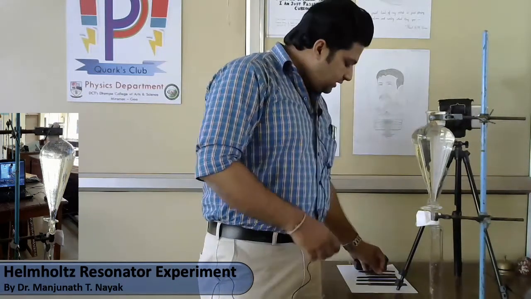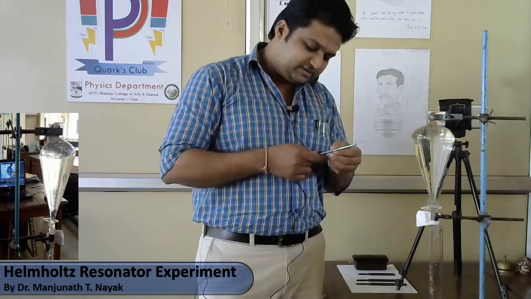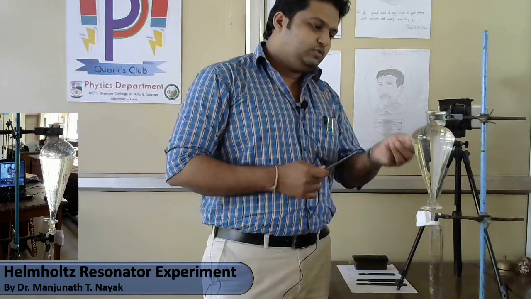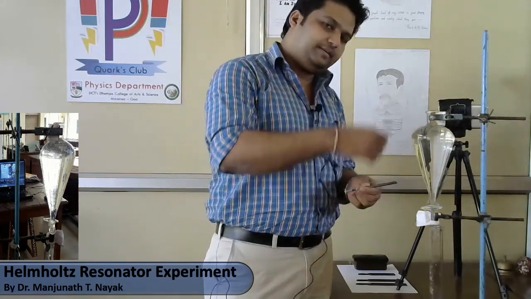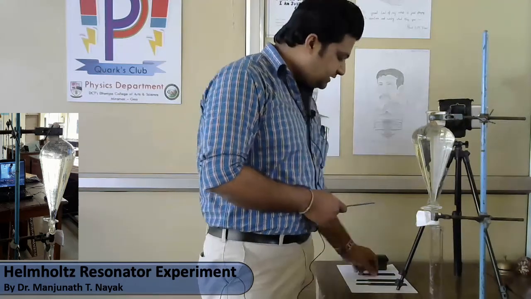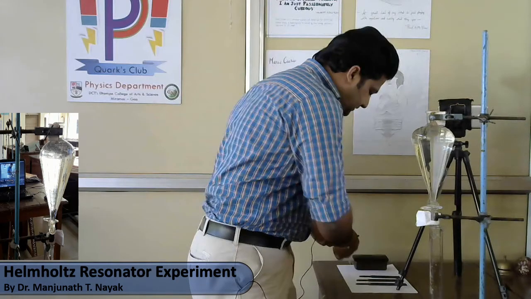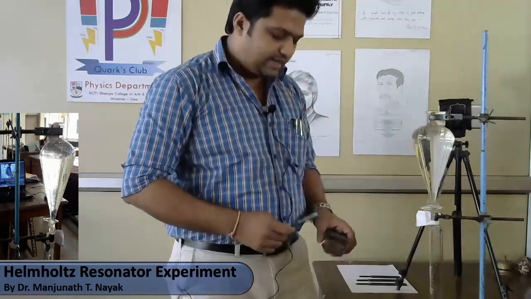So if you use 512, then for the next tuning fork, that is 426, you will not have to refill this Helmholtz resonator. You will have to just open the tap and continue taking your readings. So to avoid refilling the Helmholtz resonator repeatedly, I'm starting with the highest frequency tuning fork, the 512. How to hold the tuning fork and how to use it has already been discussed before starting the practicals. Please listen to that carefully.